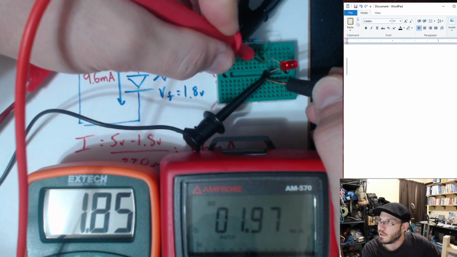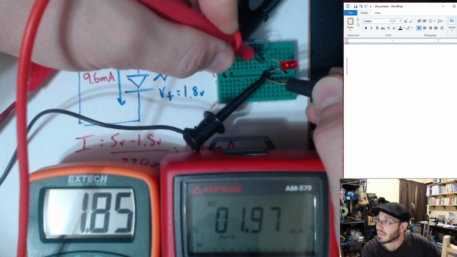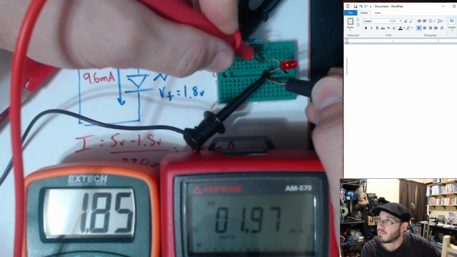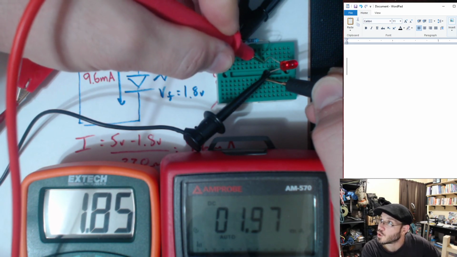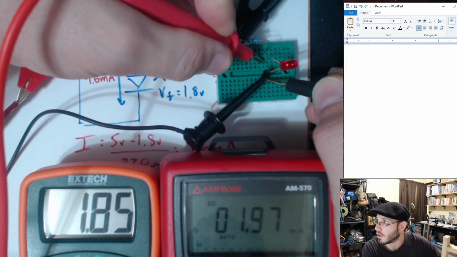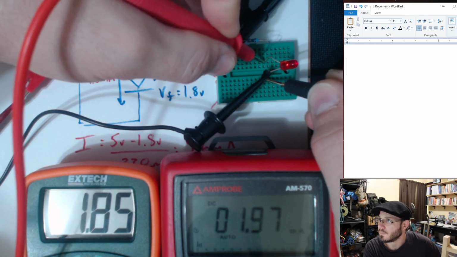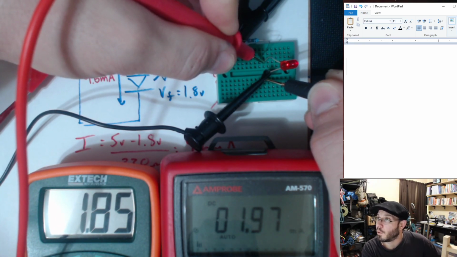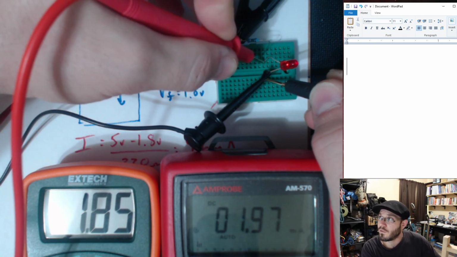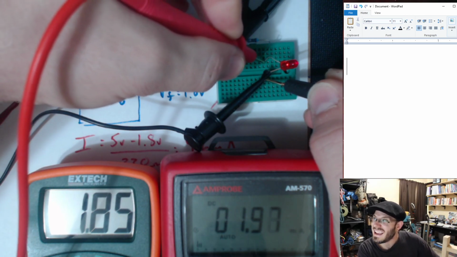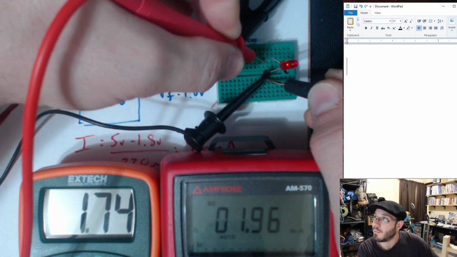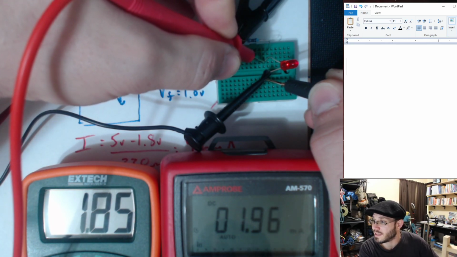This is totally normal, totally fine, and to be expected. The forward voltage is not a hard set value. It does fluctuate a little bit depending on usage, temperature, humidity. Okay, so 1.85 volts. If I have 2.5 volts applied and 1.85 volts dropped across the LED, how much voltage drop should I have across my resistor?